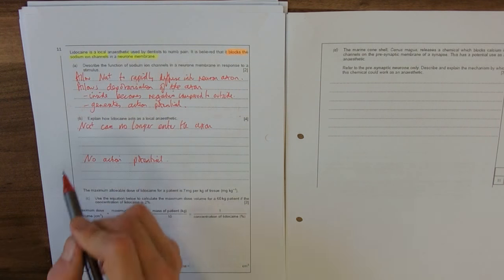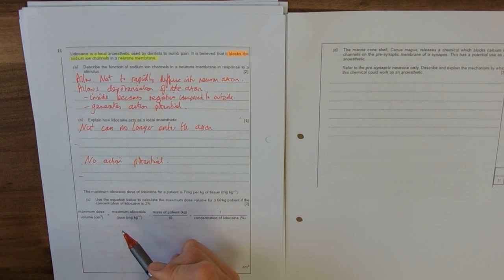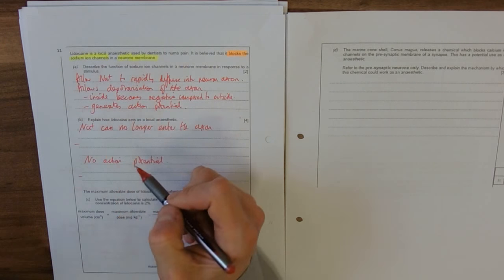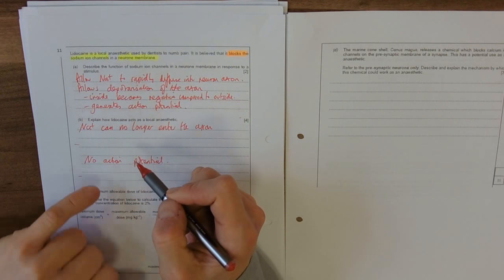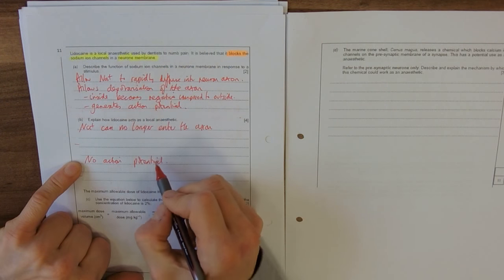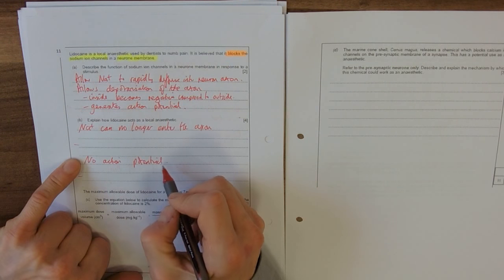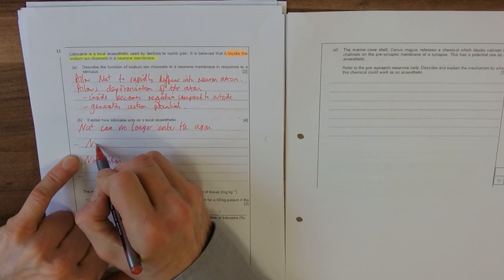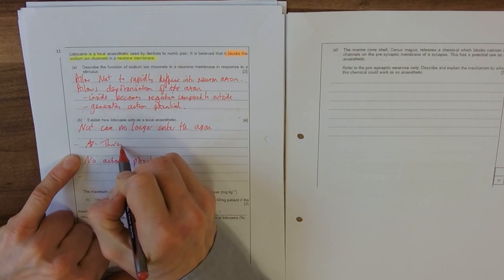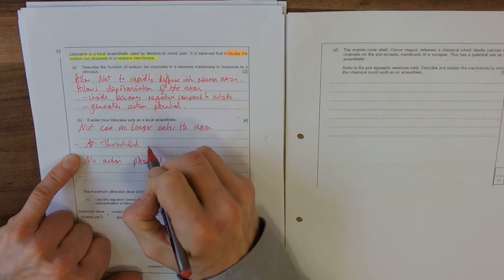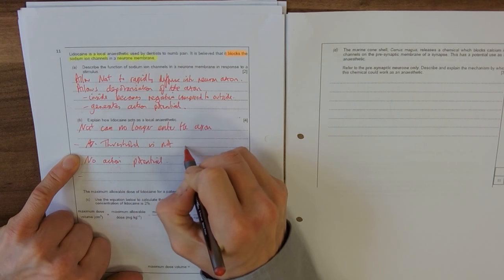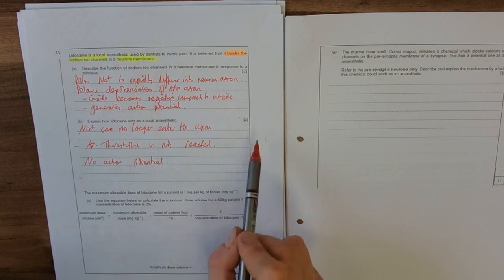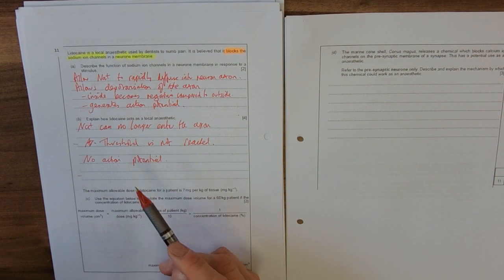But we need 4 marks, so we need another couple of points here. So what could we put in here? If no sodium goes in, why wouldn't we get an action potential? Well, we only get an action potential when a threshold is reached. So we can say here that the threshold is not reached. So no action potential. Well, we still need a 4th mark.